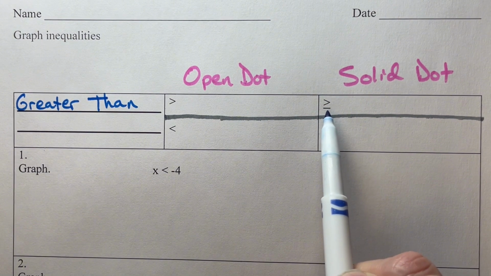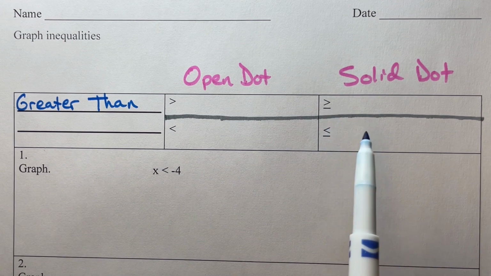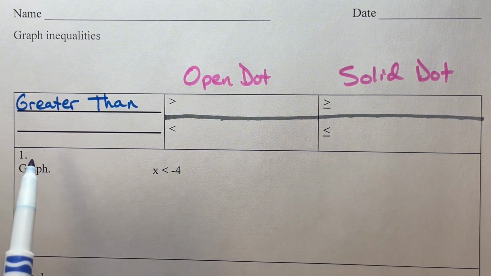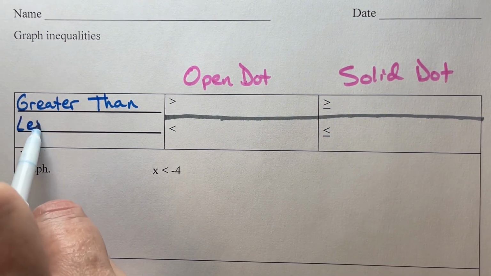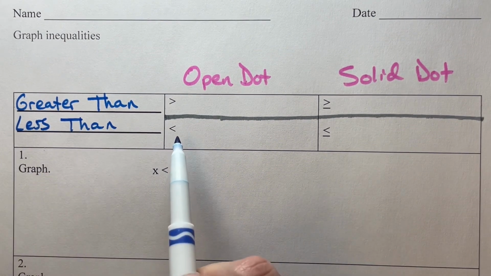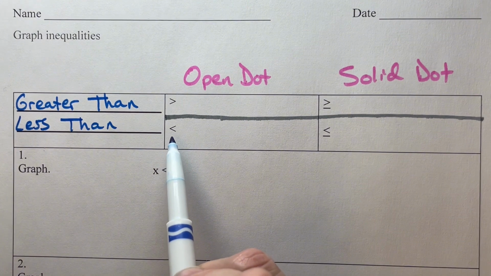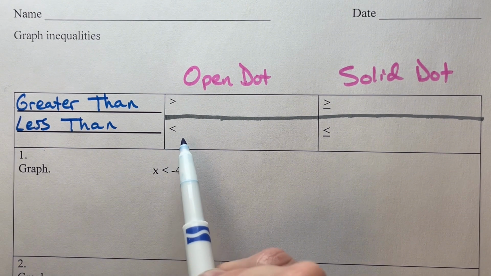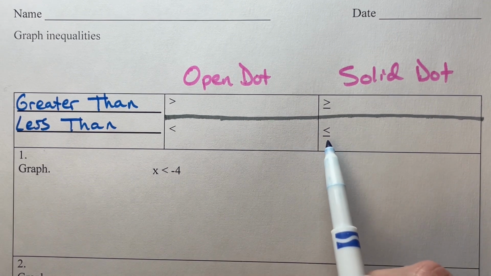This is bigger than or equal to. So below this, we have less than. While here on the left, again, this open dot is purely only smaller than, less than, and the one on the right is less than or equal to.